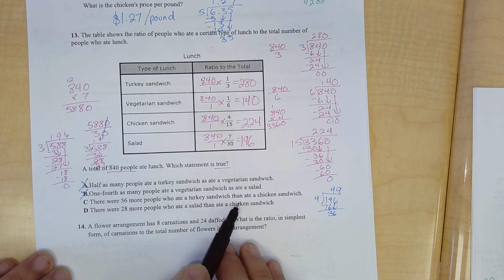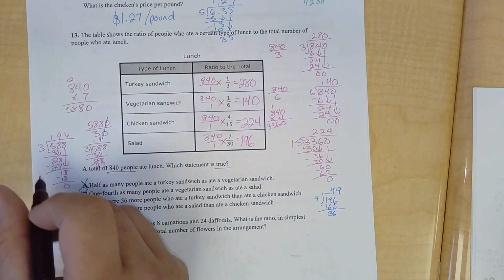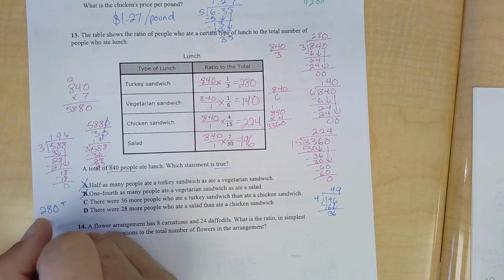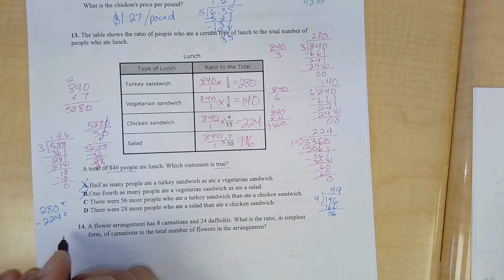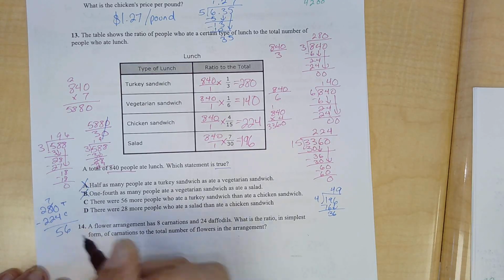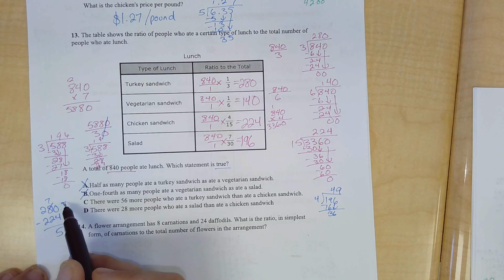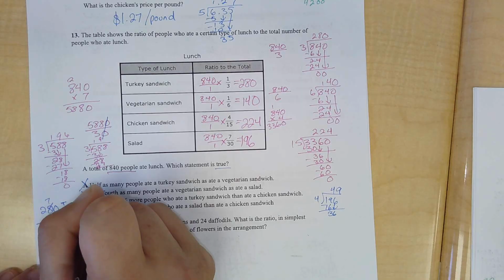C and D we can compare a little bit more easily because they're saying 56 more people ate a turkey sandwich than ate a chicken sandwich, okay? So all we have to do is find the difference. 280 is my turkey. 224 is my chicken. 7, 10, 6, 5. All right, well, it looks like 56 more ate that turkey instead of the chicken. So far, this works for me.